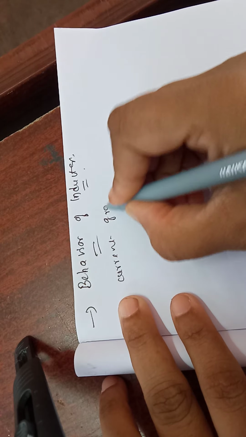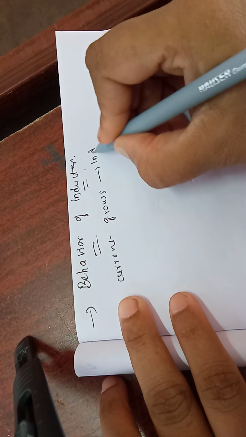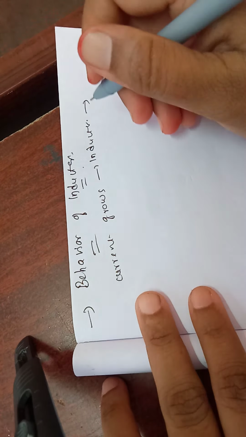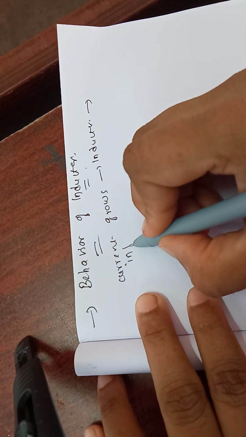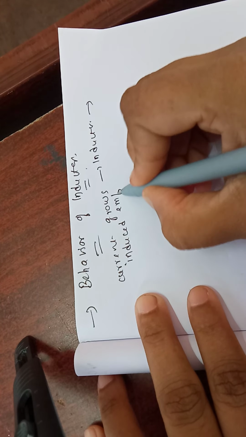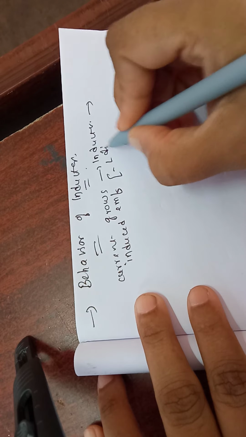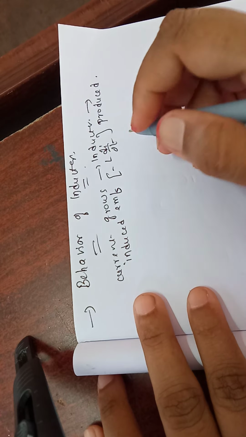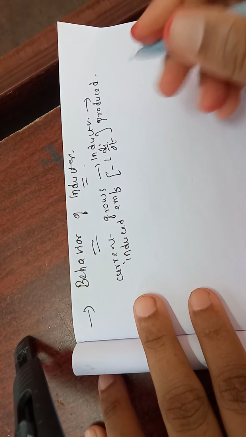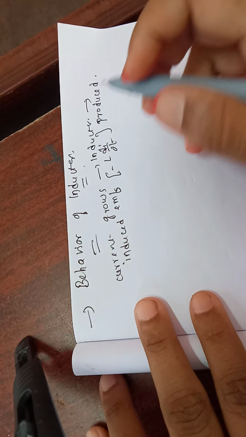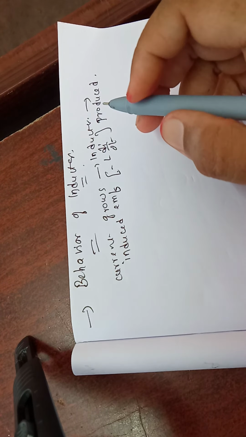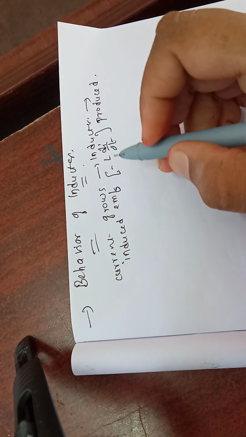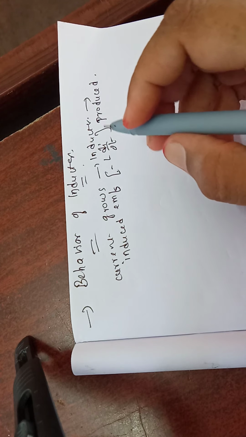Current grows through the inductor. When current is flowing through the inductor, an induced EMF, that is minus L di by dt, is produced in the inductor. Why did we keep the minus? To indicate that this induced EMF opposes the direction of the current.